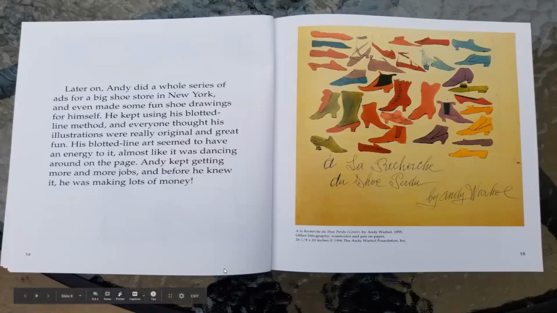Later on, Andy did a whole series of ads for a big shoe store in New York. And he even made some fun shoe drawings for himself. He kept using his blotted line method, and everyone thought his illustrations were really original and great fun. His blotted line art seemed to have an energy to it, almost like it was dancing around on the page. Andy kept getting more and more jobs, and before he knew it, he was making lots of money.